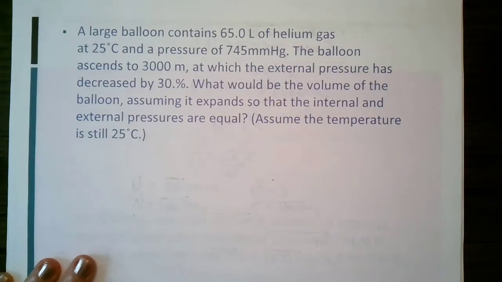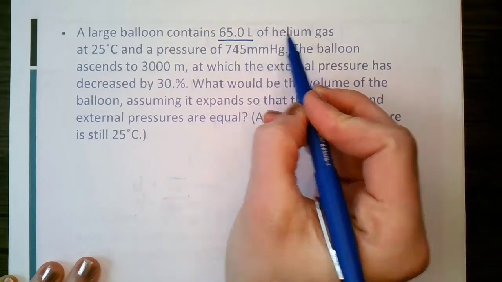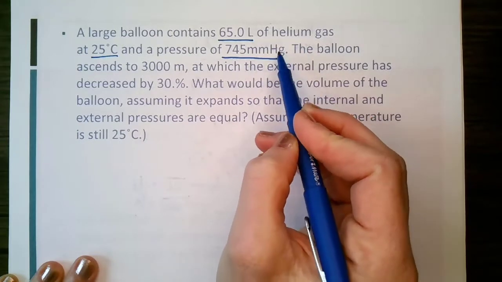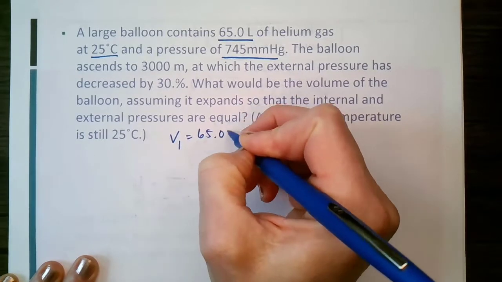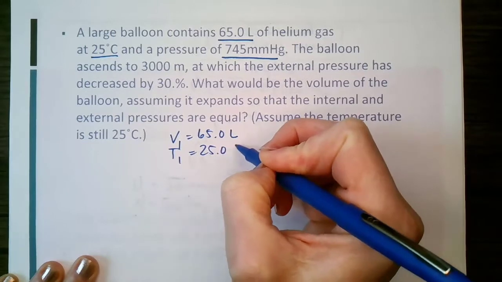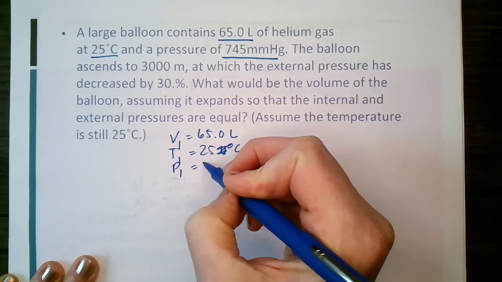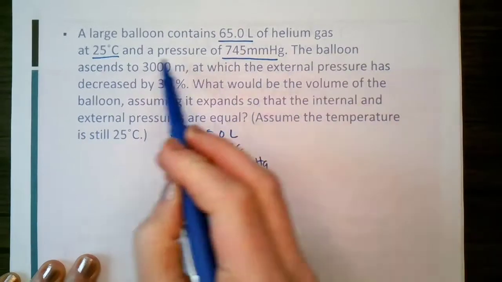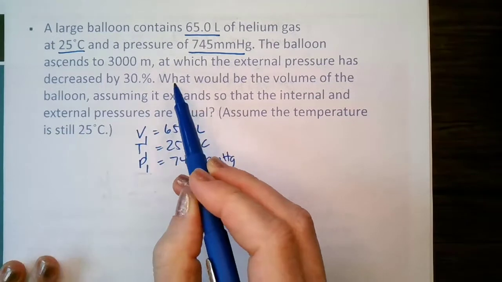Let's look at another sample problem. Here we have a large balloon that contains 65 liters of helium gas at 25 degrees and a pressure of 745 millimeters of mercury. So we're given volume, 65 liters. We're given temperature, 25 degrees Celsius, and a pressure of 745 millimeters of mercury. Okay, the balloon ascends to 3,000 meters, at which the external pressure has decreased by 30%.